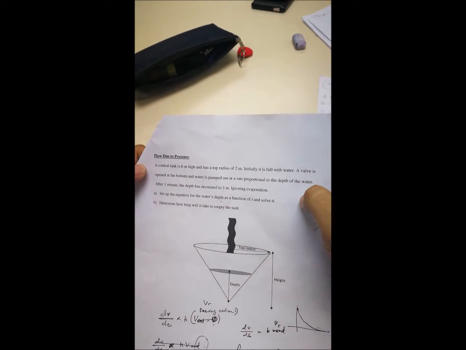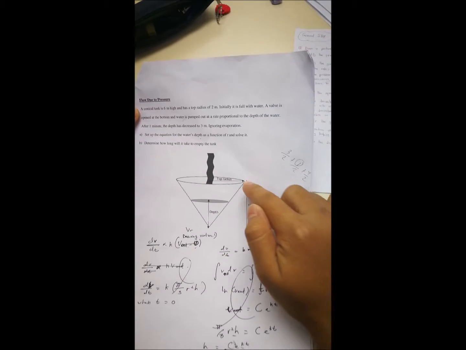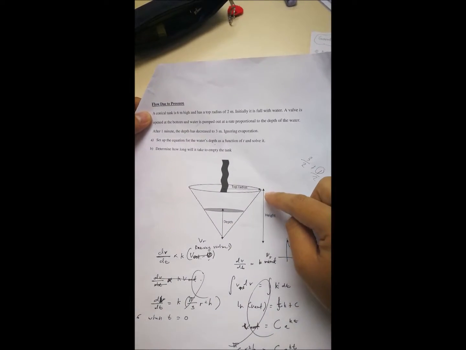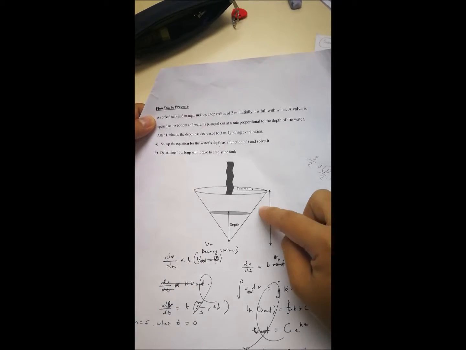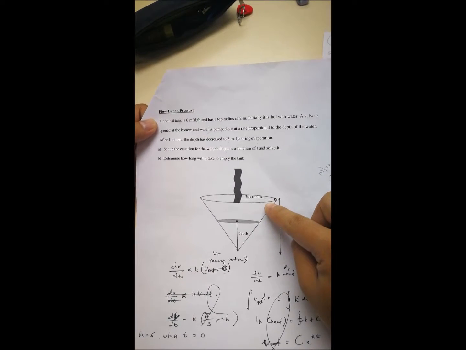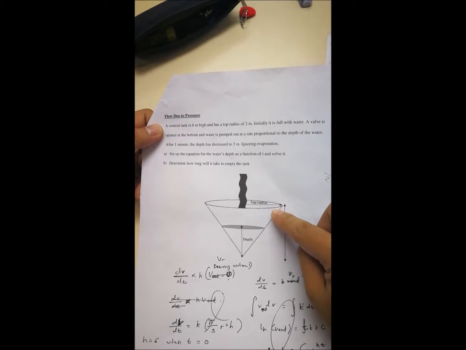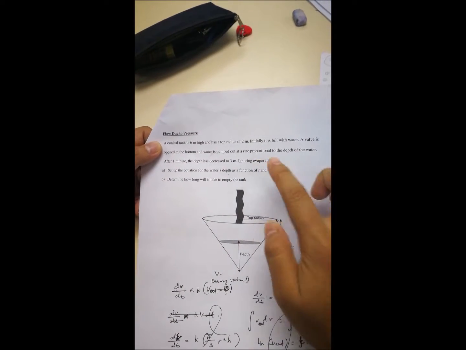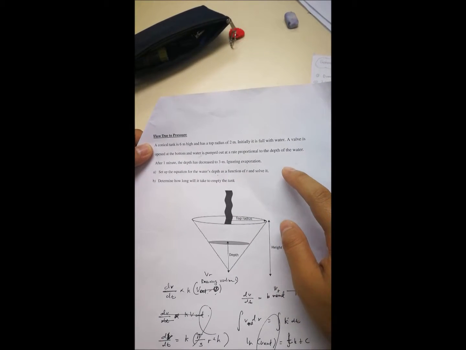From the question, we already know that we are given the conical tank, which has a height of 6 meter and a top radius of 2 meter, and water is pumped out at a rate proportional to the depth of water.